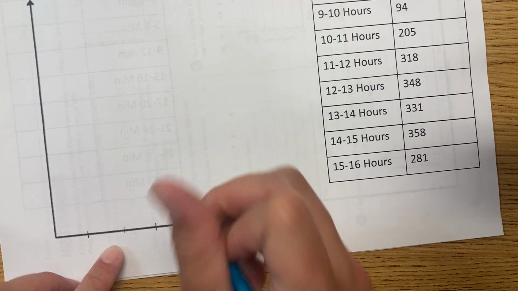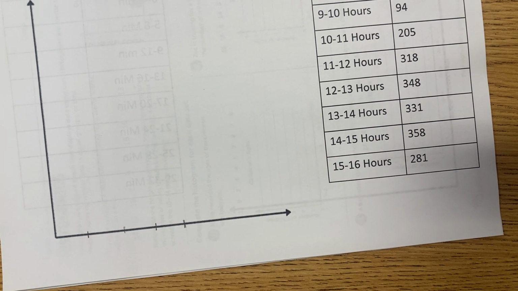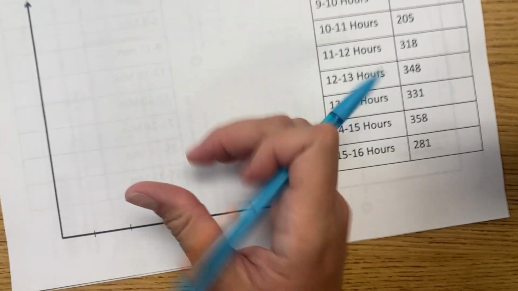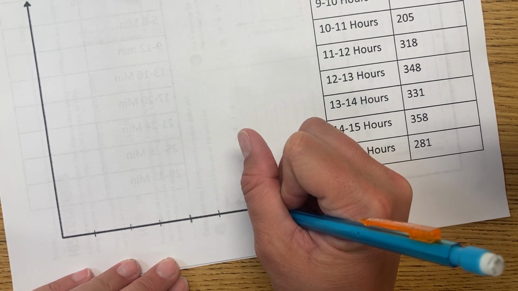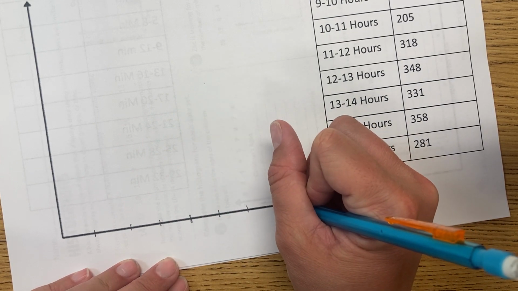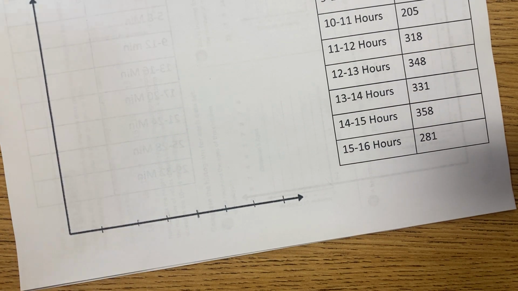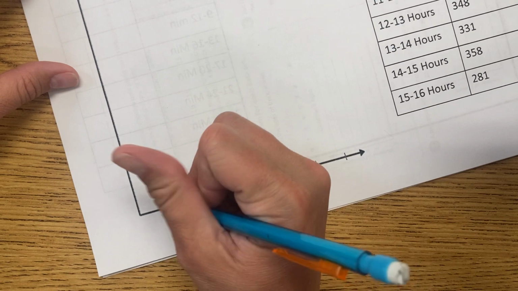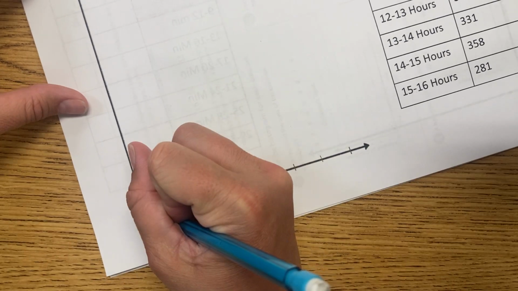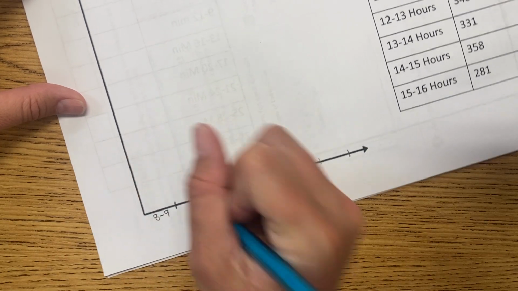Okay. So I'm thinking about how I'm gonna have to break this up. Okay, that looks about right. Okay, let's go ahead and label our sections. So we have 8 to 9 hours. So in this section, I'm going to have an 8 to 9.